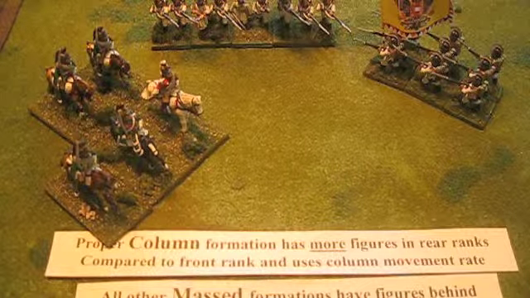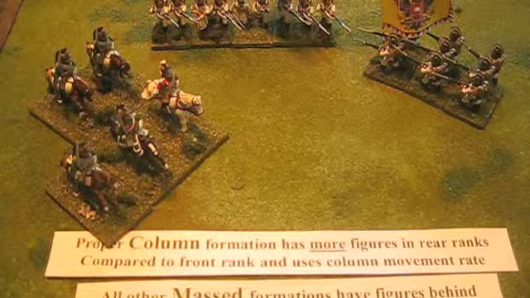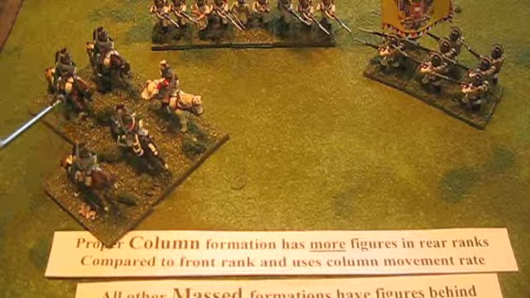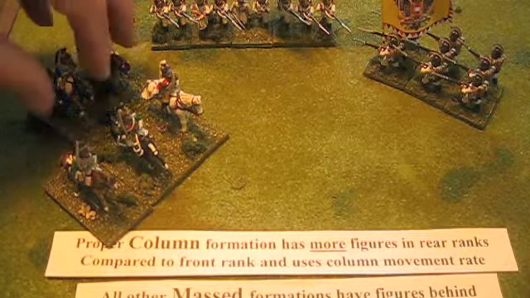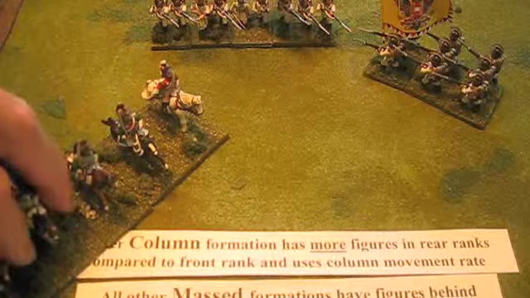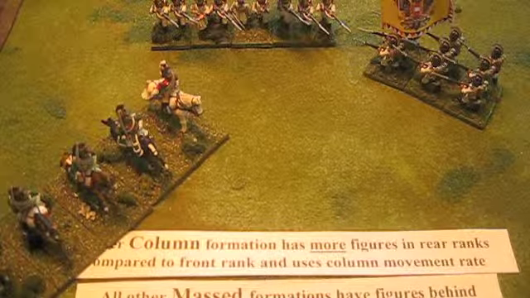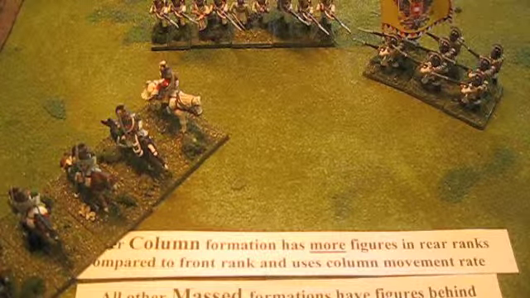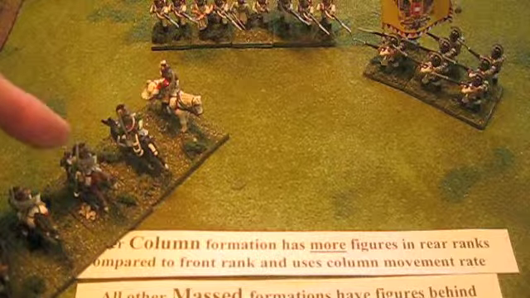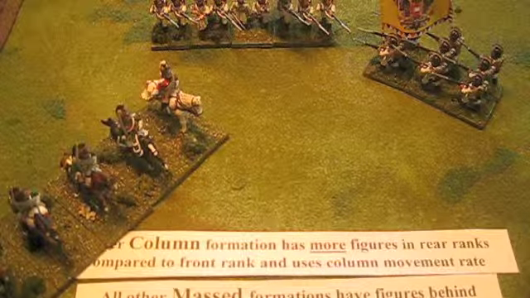A massed formation is any formation of figures which has a rank of figures behind the front figure group. And just a little sidebar note. If this actually was a single unit of French cavalry here, and there was another regiment of cavalry behind it, and there was less than an inch gap between the regiments, then from a targeting point of view, this front unit, even though it's a linear formation, is now considered a massed formation because there's less than an inch gap between the respective units.